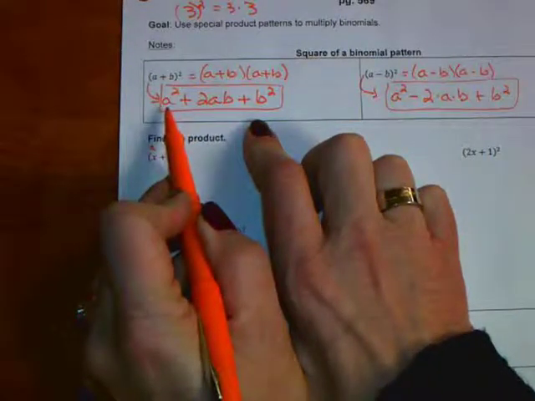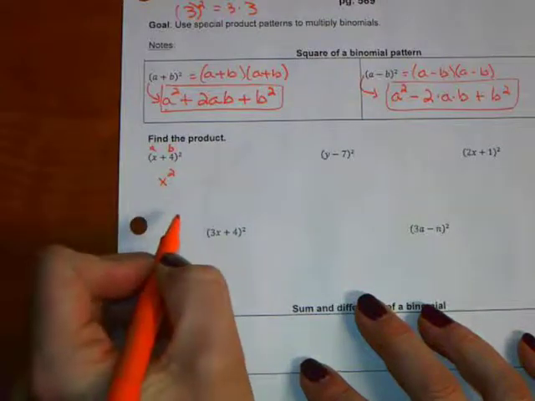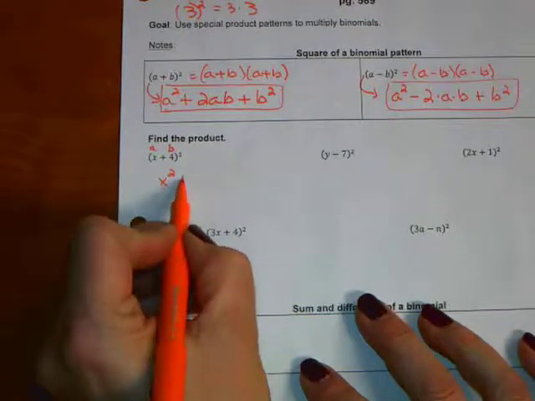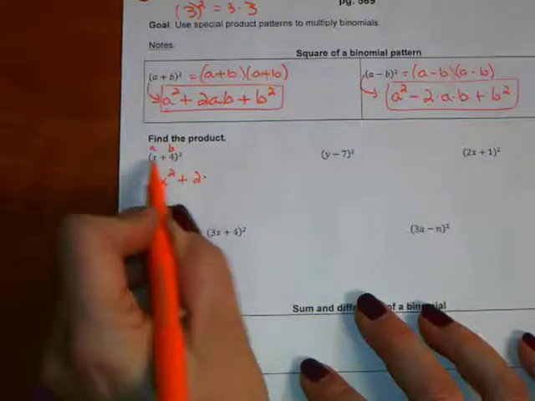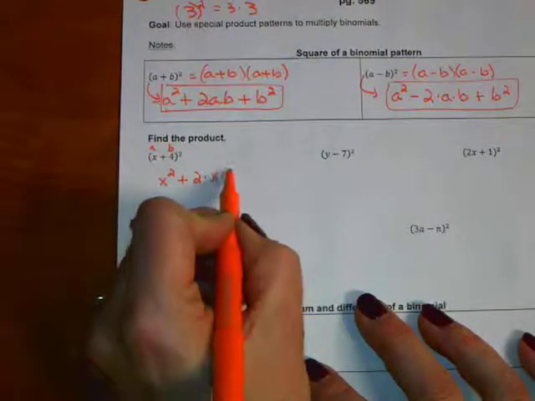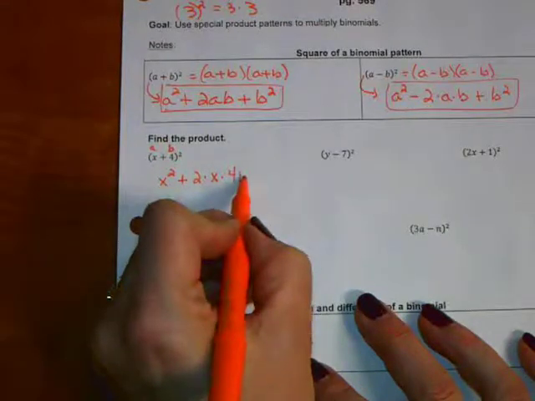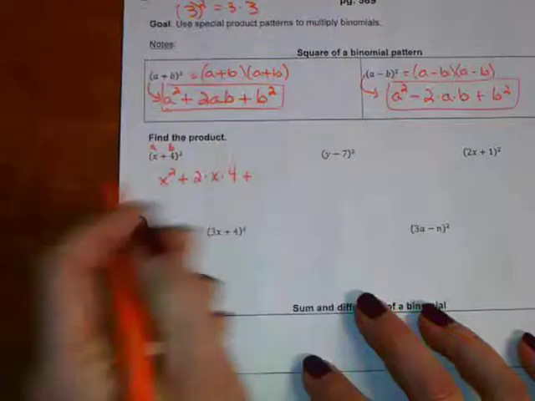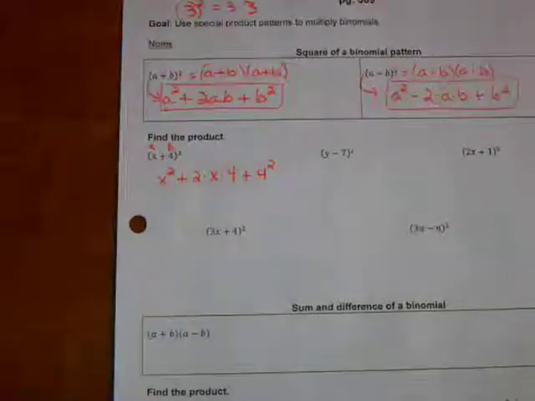To get the answer, you square a. So I'm going to write x squared. That's my a. And then you add to that 2 times your a times your b. And then you add to that your b squared. And then you make it pretty.